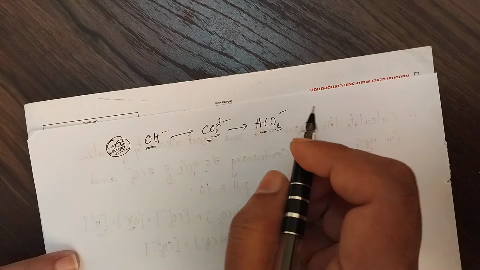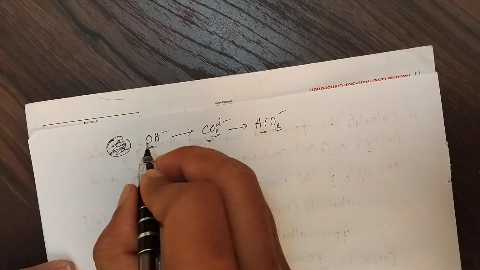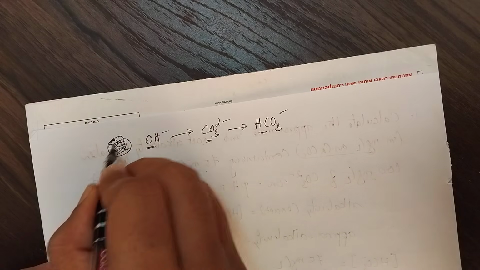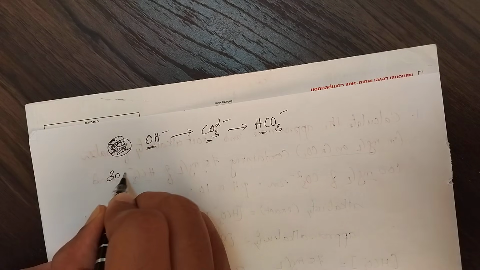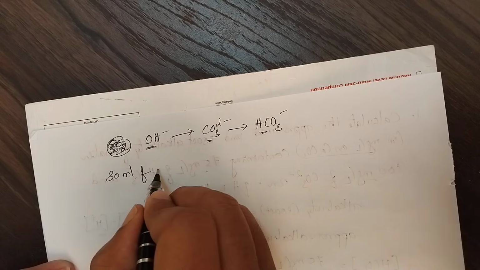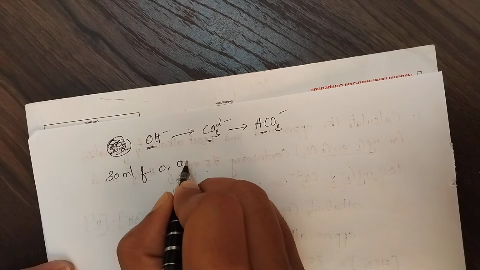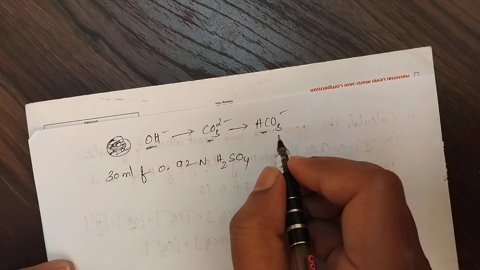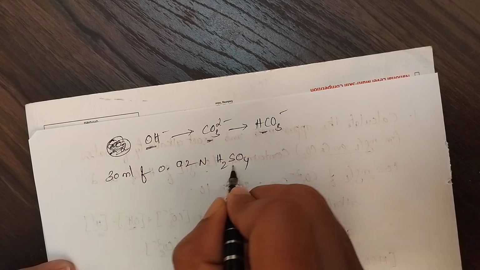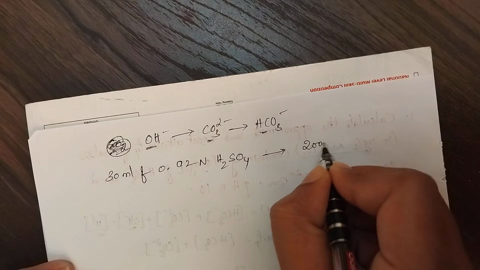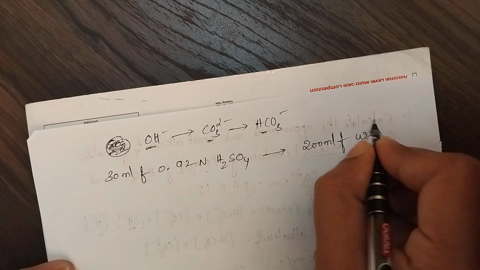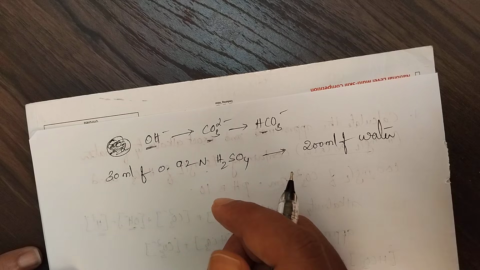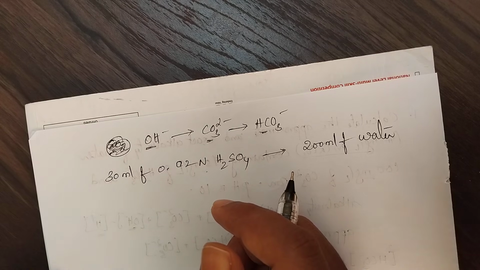But the total concentration neutralized is given, that is by using 30 ml of 0.02 normal H2SO4, and it is used to neutralize 200 ml of water. Okay, right. So let us start with the first question. What is the total alkalinity of water?